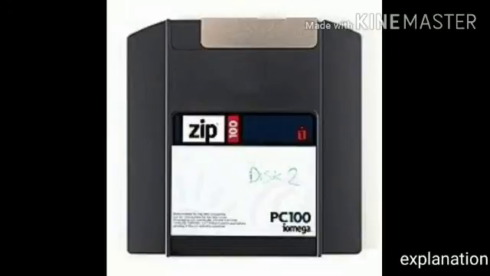Considered medium to high capacity at the time of its release, zip disks were originally launched with capacities of 100 to 250 and then 750 MBs. Means it has great capacity of storage than floppy disk.